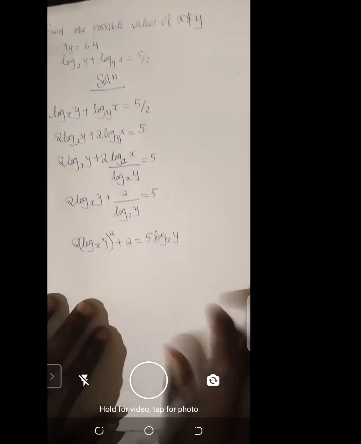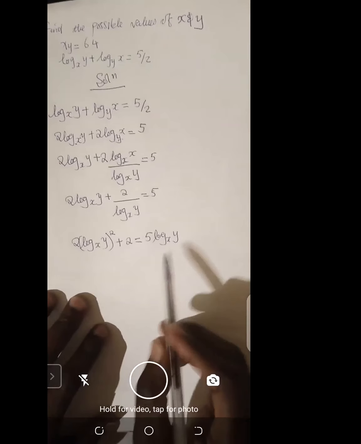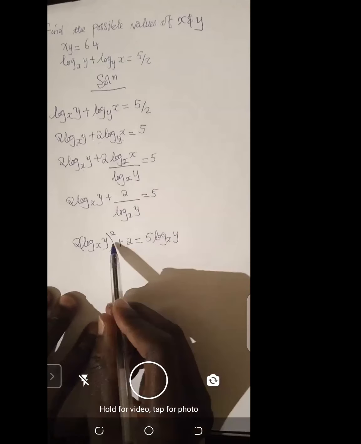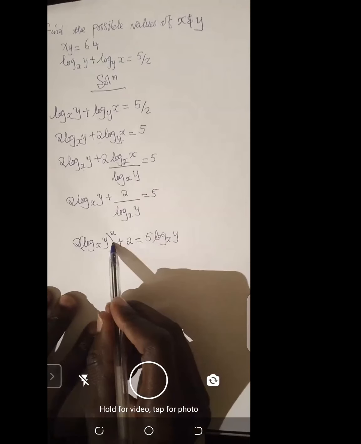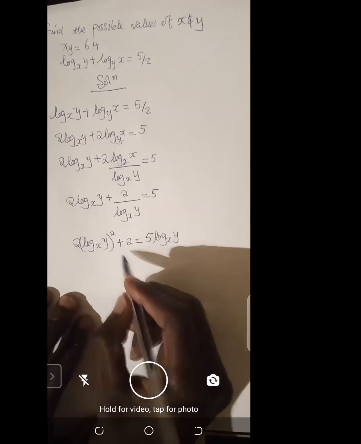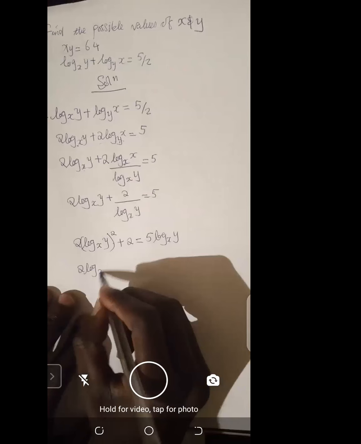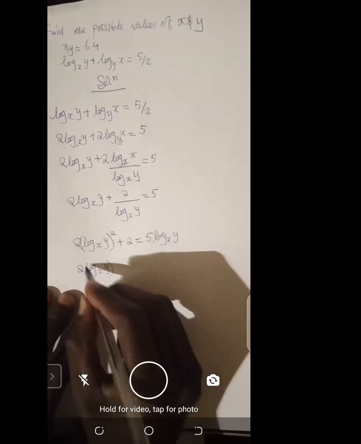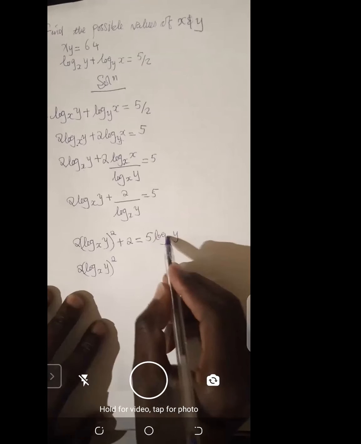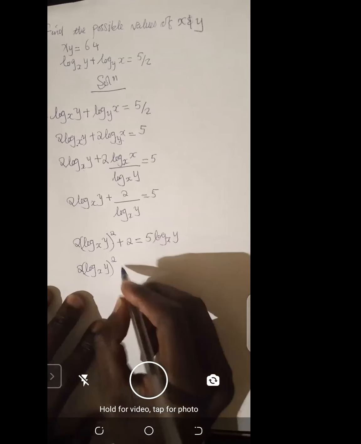Nice and slow, nice and slow. All right, so this one you see that, okay, this is 2 log squared. I don't want to bring this power here. Then this one when it comes here, you say this is minus.